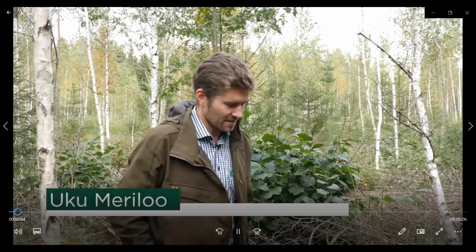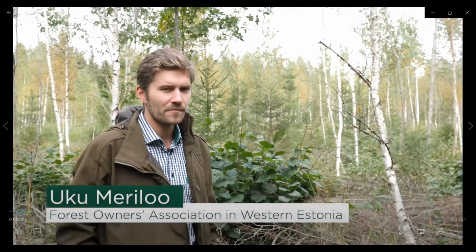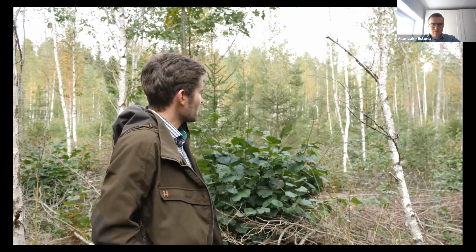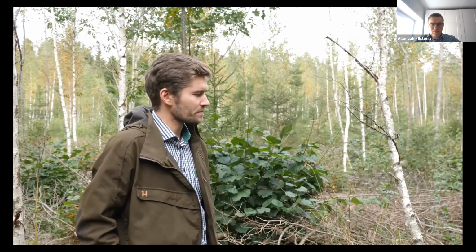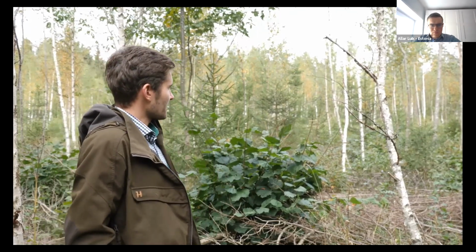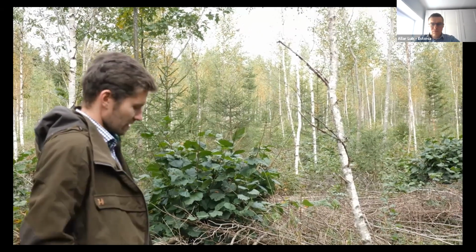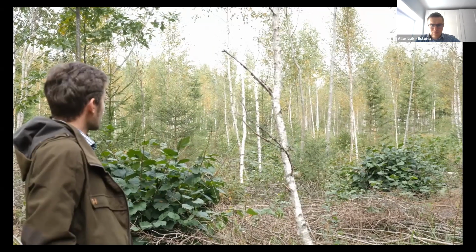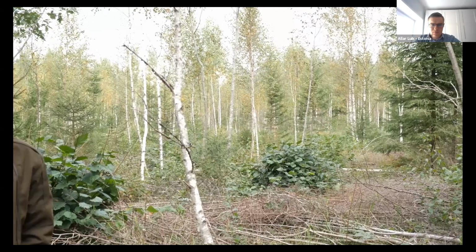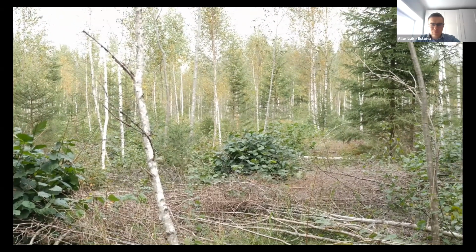The last estate we went to, we had pre-commercial thinning in a younger stand. It was about 5 years old. You could see birches up to 3 meters there. This stand here is about 15 years old, and this is all naturally regenerated. You can see this on the bottom layer. There's spruce here, and on the top layer it's mostly birches, and on the other side aspen as well.